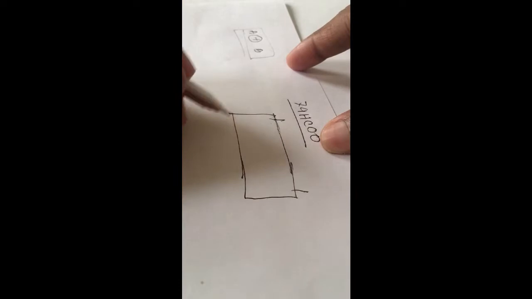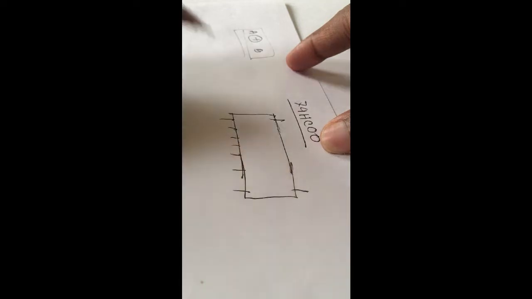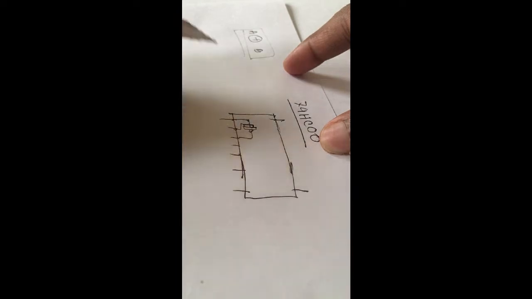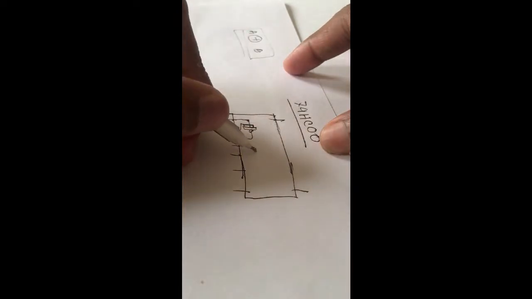pins. So there is pin 1, then 2, 3, 4, 5, 6, 7, and it has 4 NAND gates. So there is input and there is output.